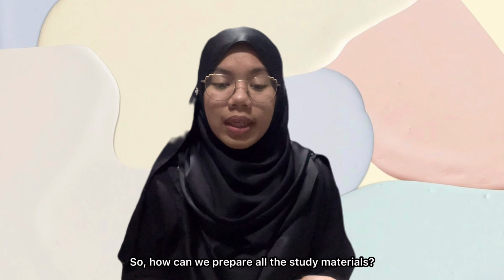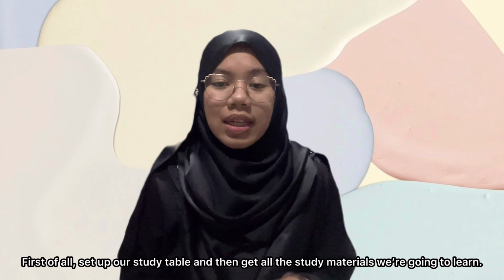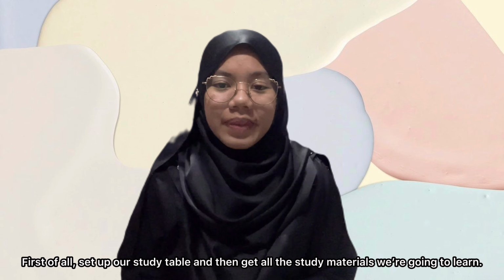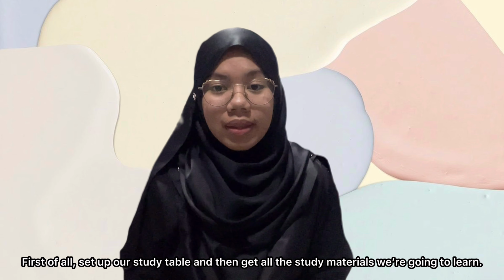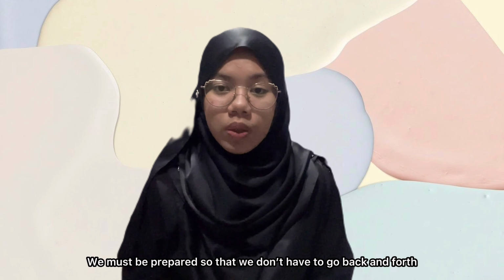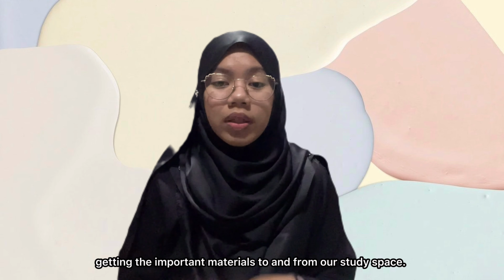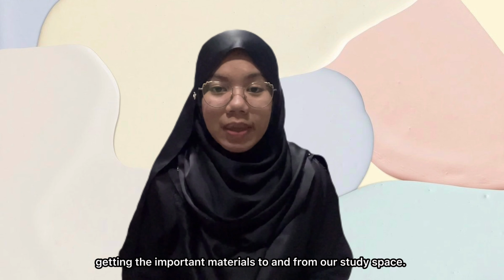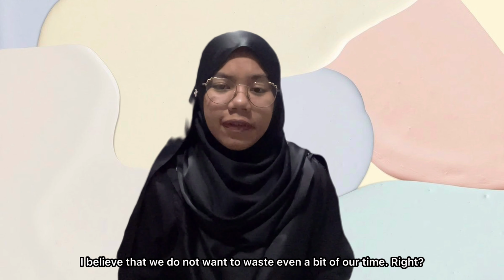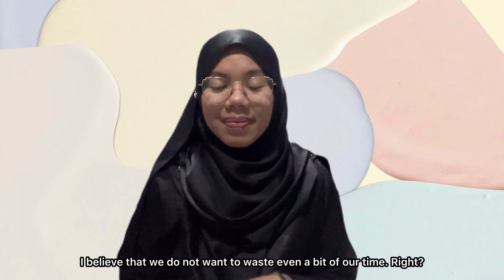So, how can we prepare all the study materials? First of all, set up our study table, and then get all the study materials we are going to learn. We must be prepared so that we don't have to go back and forth getting the important materials to and from our study space. I believe that we do not want to waste even a bit of our time, right?